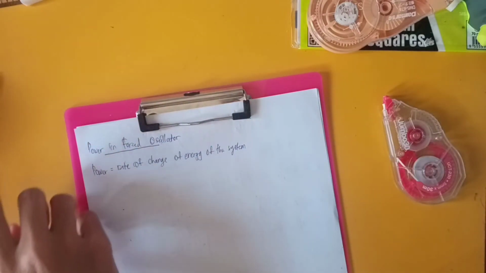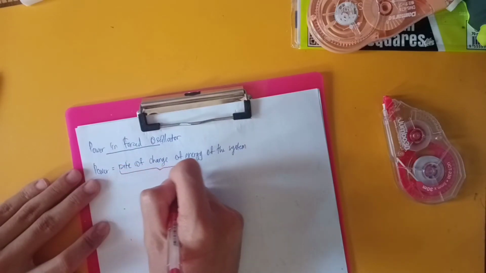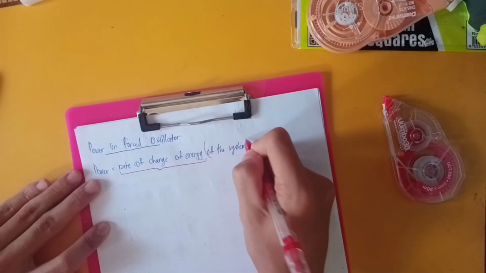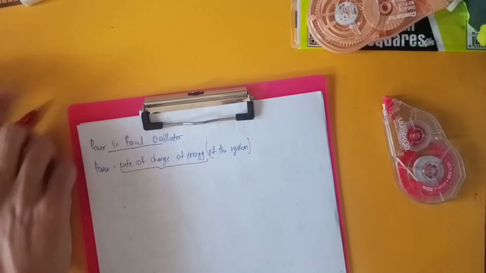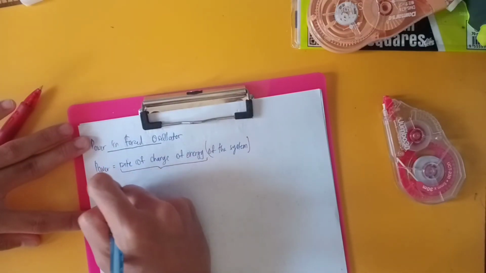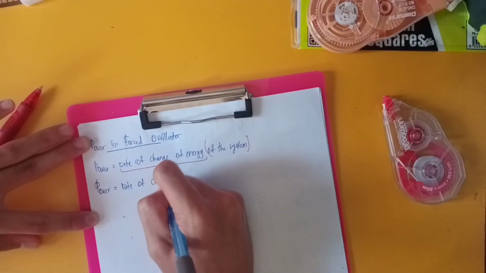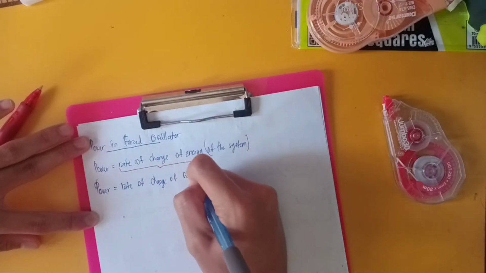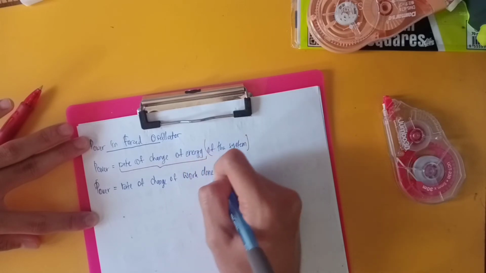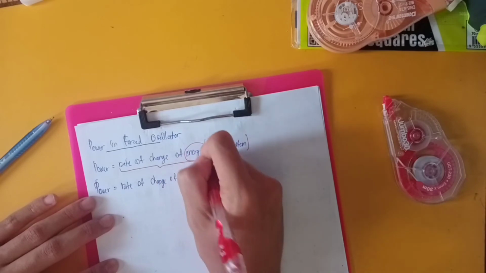So here we have the form, rate of change of energy of the system. Or we can write it as power is equal to the rate of change of work done. So that means that energy is equal to the work done.